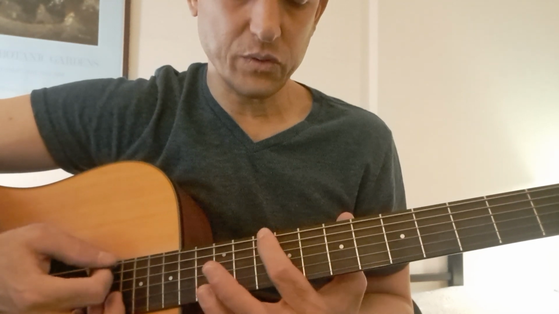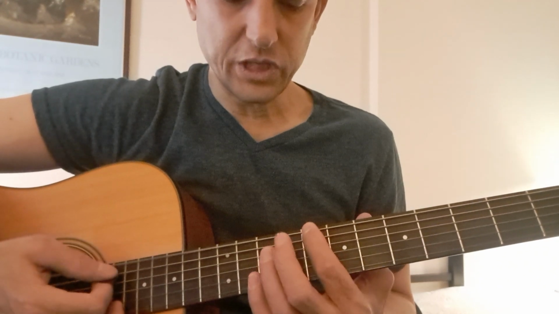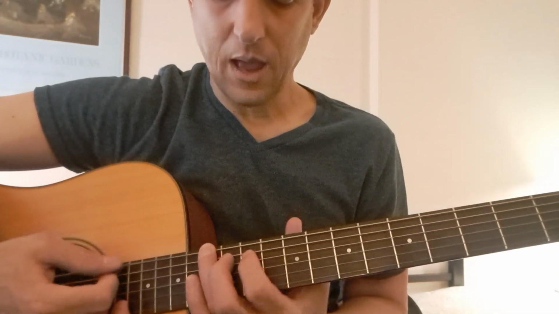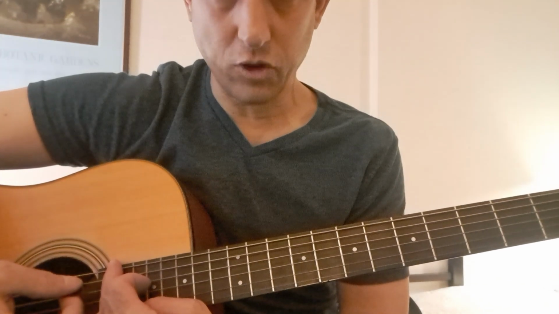So if we play it from the C note and do the 2 whole steps, half step, and 3 whole steps and a half step, there's no sharps or flats. Just C, D, E, F, G, A, B, C, no sharps or flats.